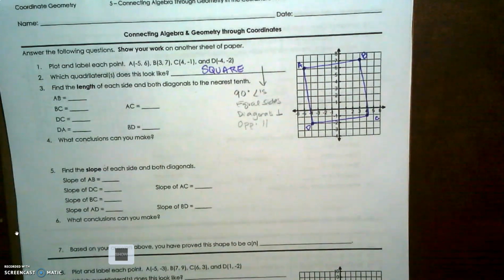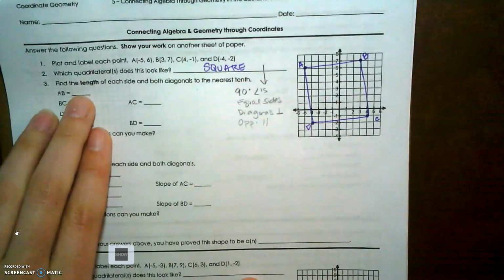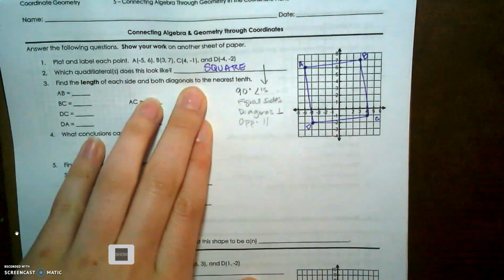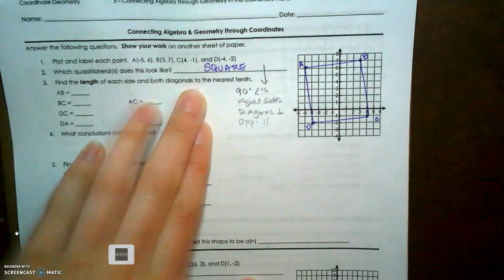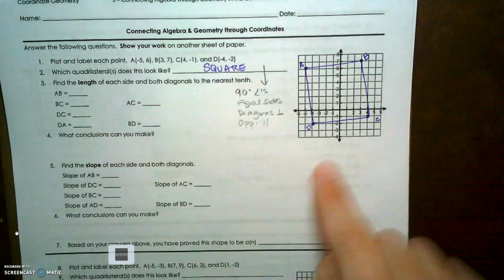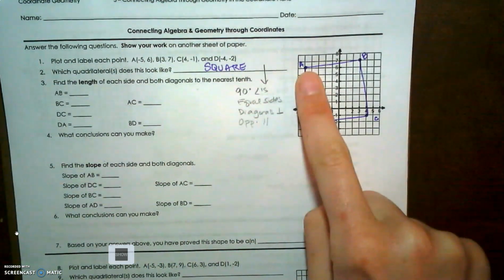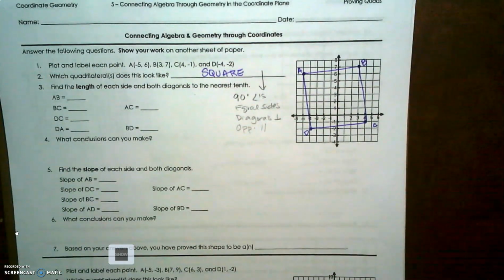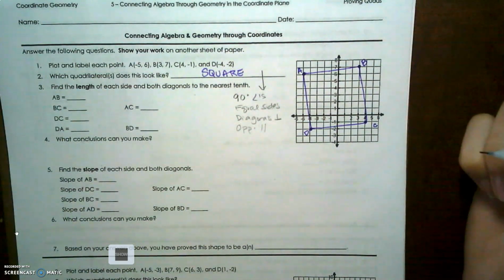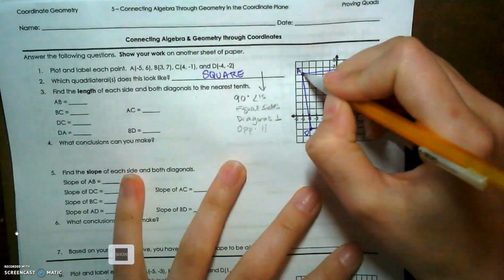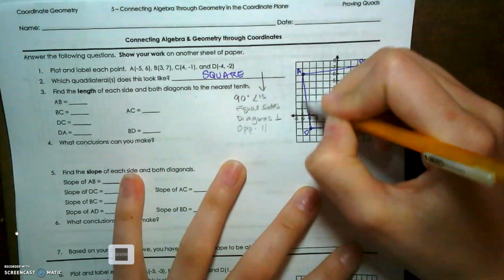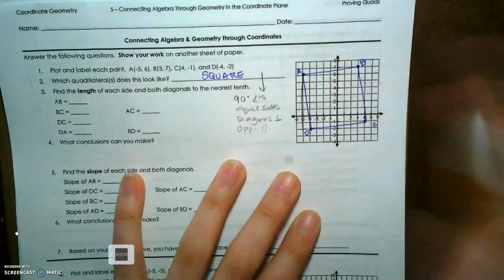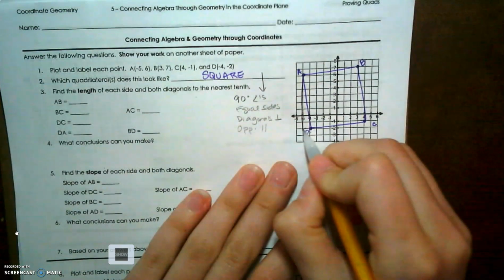So this worksheet steps you through those concepts. We want to find the length of each side and both diagonals to the nearest 10th. Remember, to do that, you can either use the distance formula, or you can create right triangles and use the Pythagorean theorem. I'm a fan of the Pythagorean theorem here, so I'm going to create these right triangles. To each his own, though. You can use the distance formula.